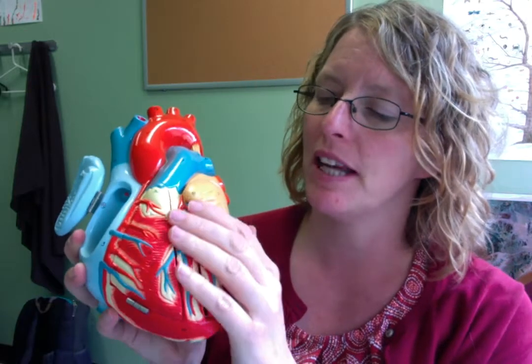So the epicardium is the outermost layer of the heart. The inner muscular layer is the myocardium, and the innermost layer is the endocardium.